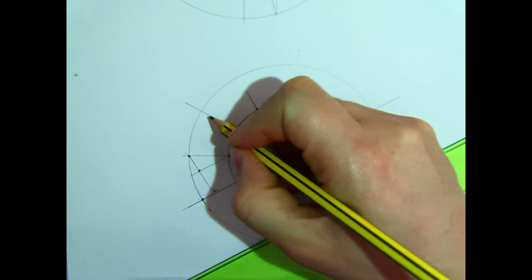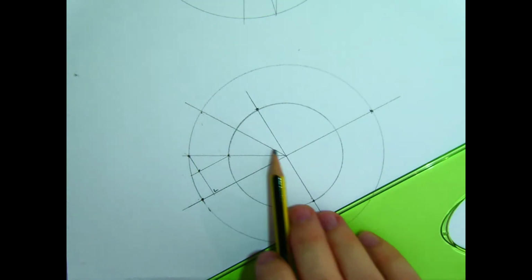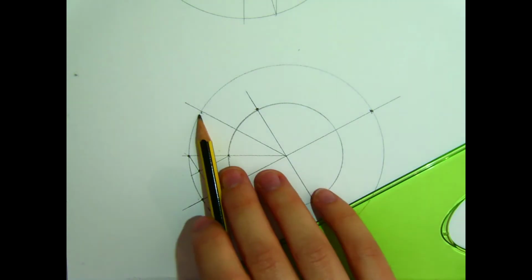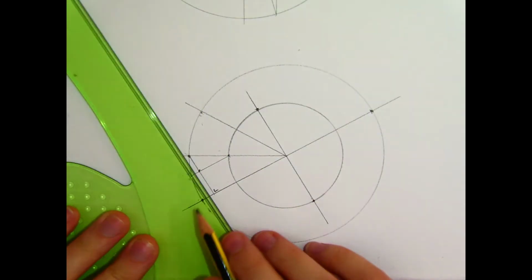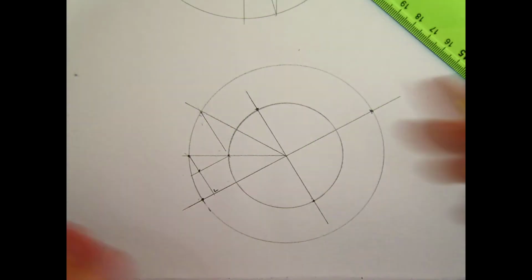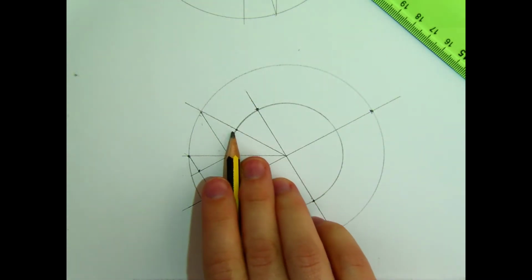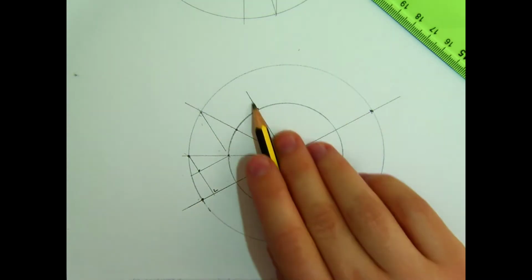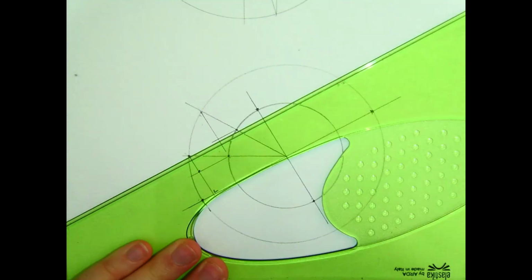I can do the same thing from this line here. This is my line where it cuts the major auxiliary circle, so I'm going to go perpendicular to the major axis. This is my major axis, and this is a line perpendicular to it. For this point, again, it cuts the minor auxiliary circle. This is my minor axis, so a line perpendicular to that comes out along this way.